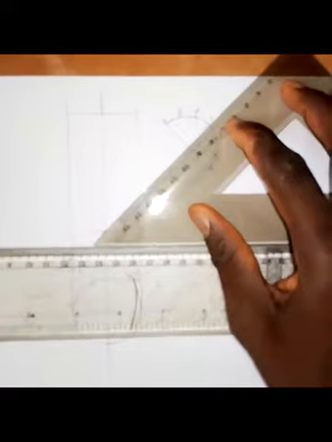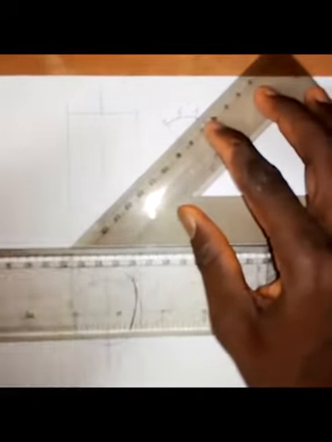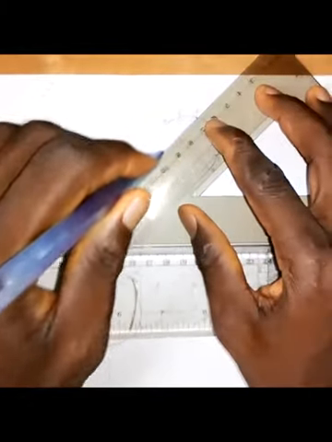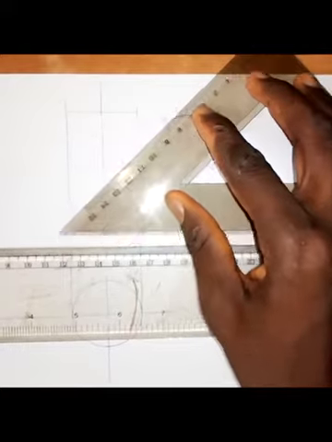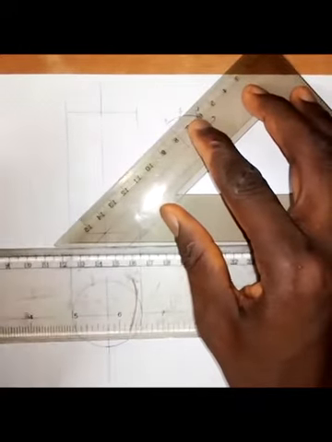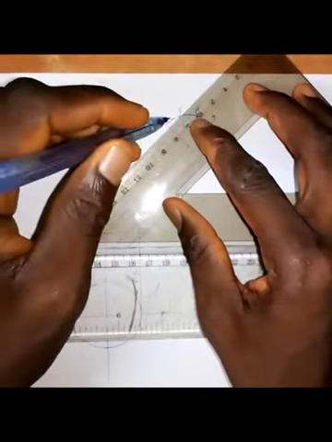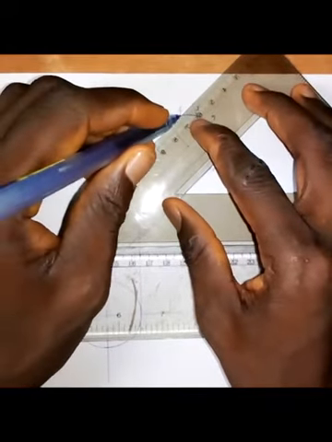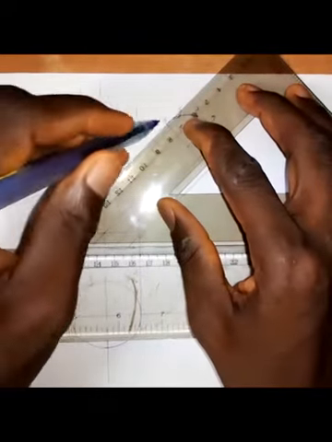Okay, so next, 4. So 3 is already drawn, so it goes straight into the cylinder. And then I move to 5. I move to point 5 on the semicircle. So this one will also go straight into the cylinder. It goes like this. Then 6.